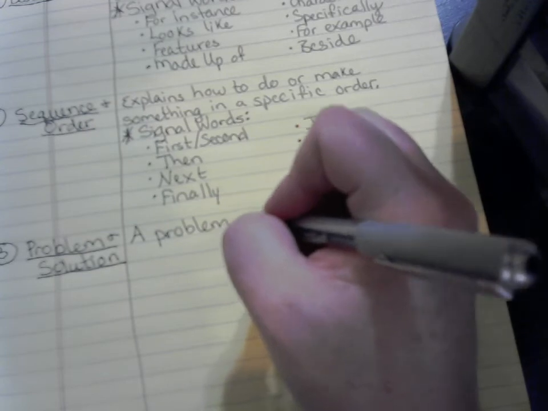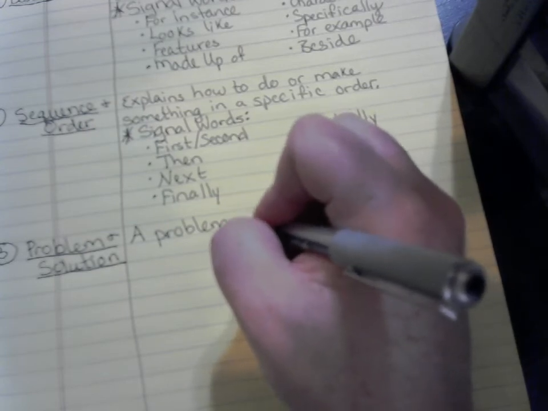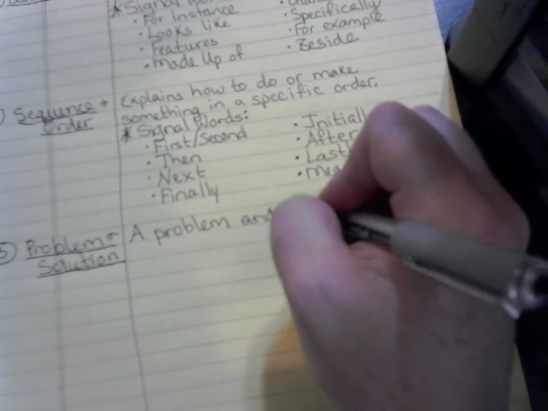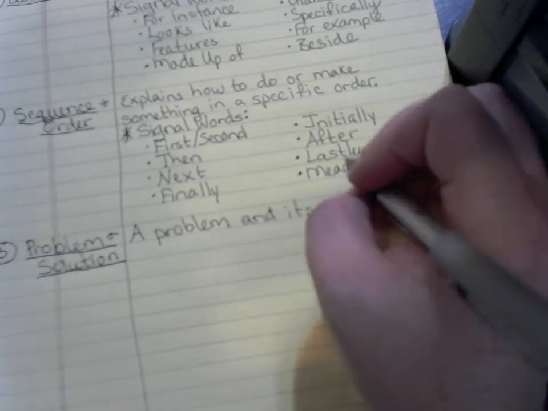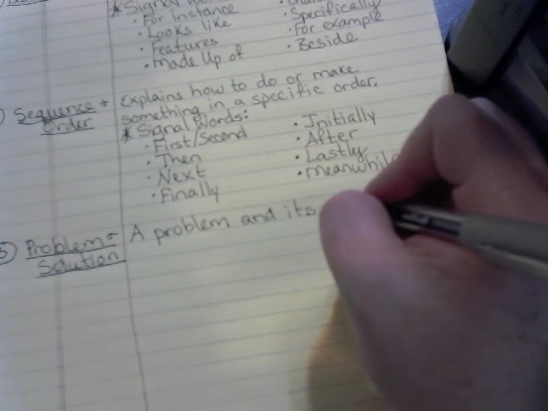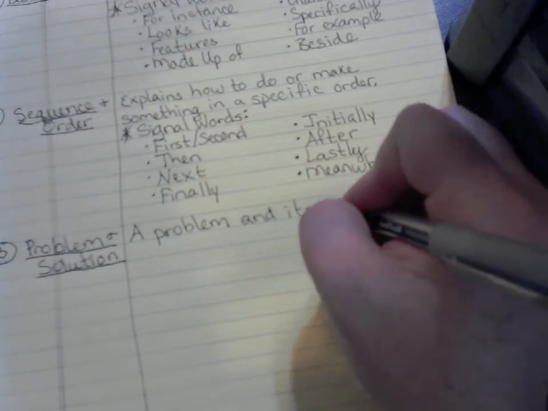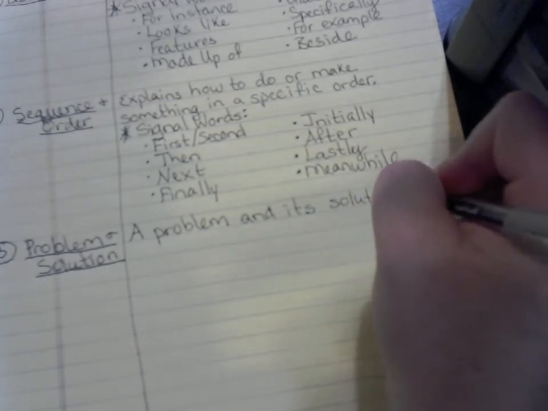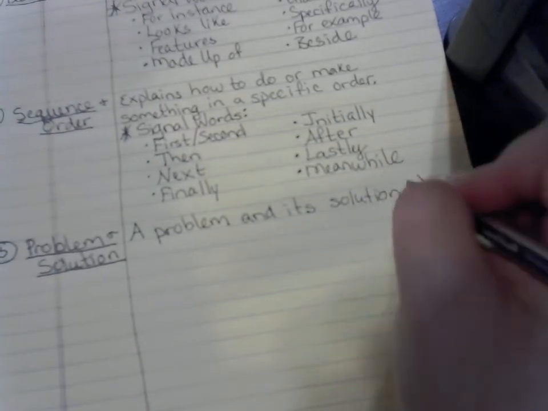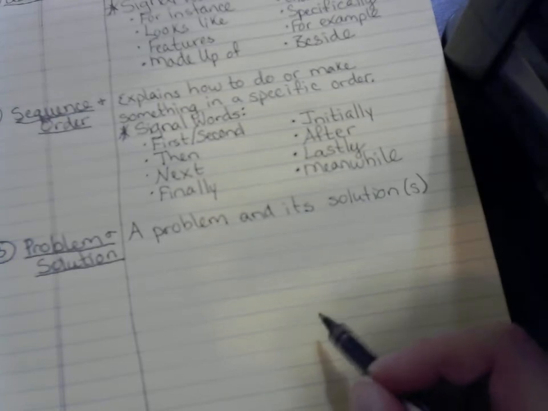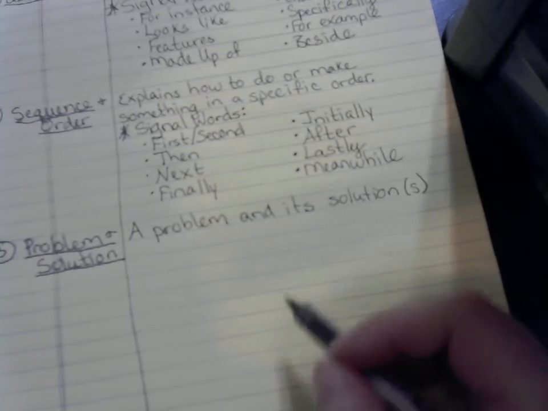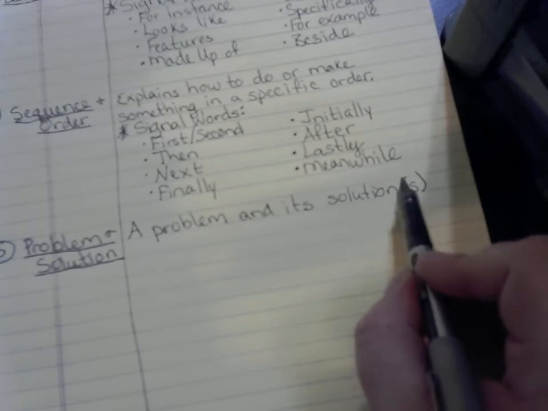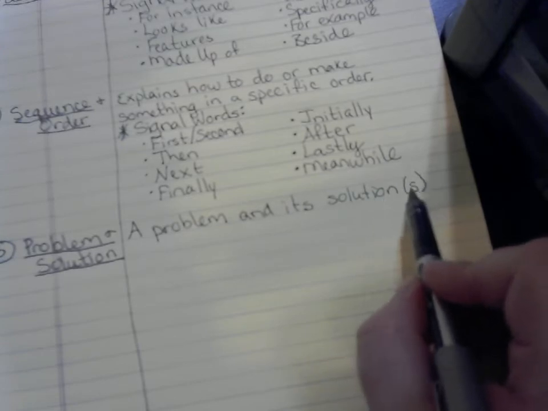The definition of a problem and solution text structure is a problem and its solution. But the thing is that if you are a good writer or a good arguer, you're going to propose more than one solution.